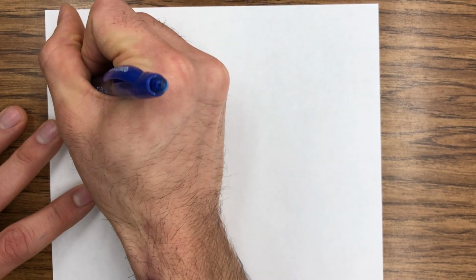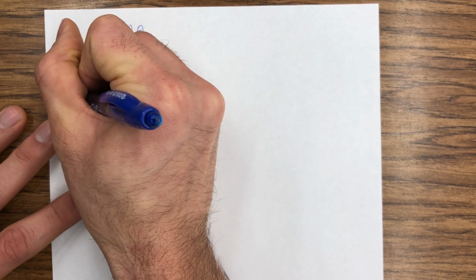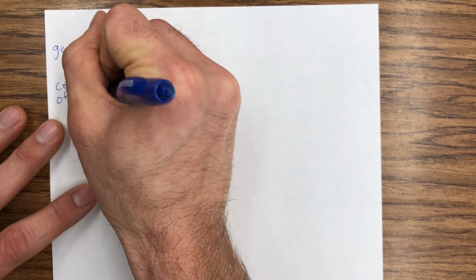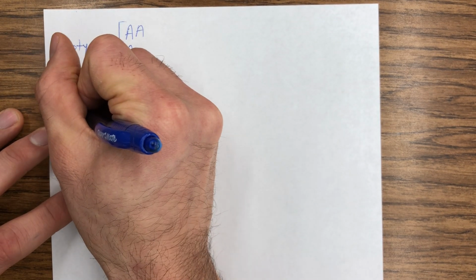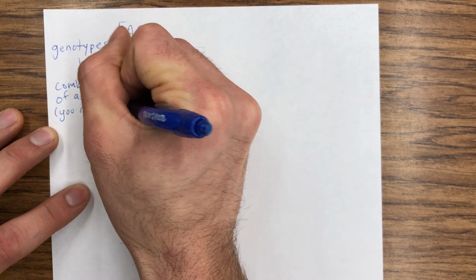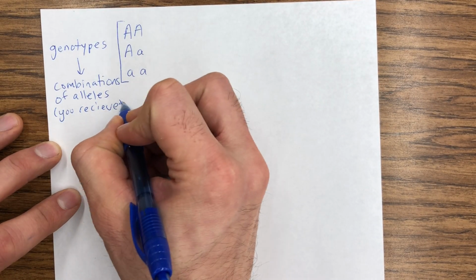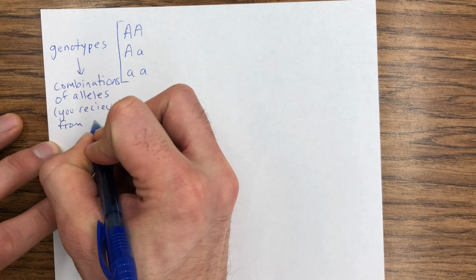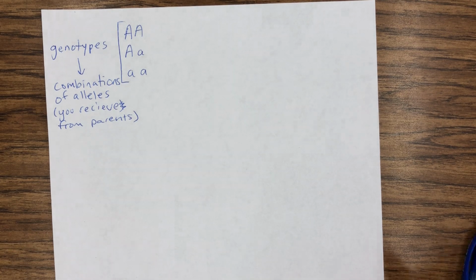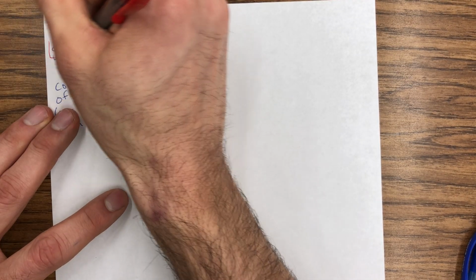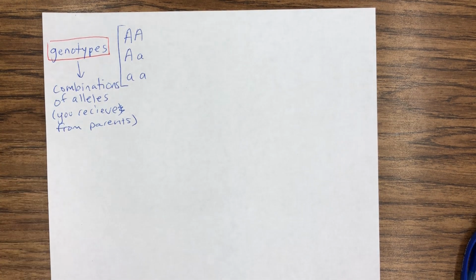Let's write a little definition. They are combinations of alleles. Where do you get them? You receive them from your parents. Okay, so those are genotypes. That is something you are going to need to know. I'm going to box that in red. So those are your genotypes.